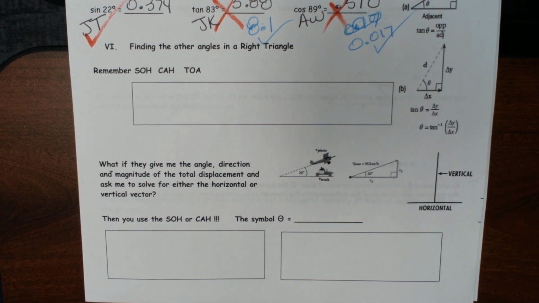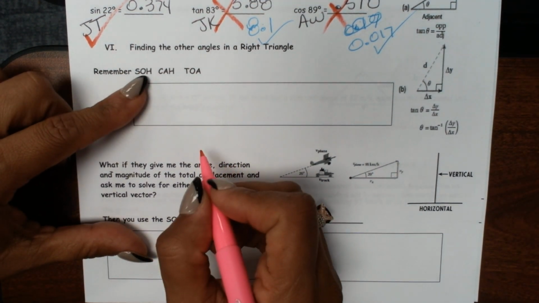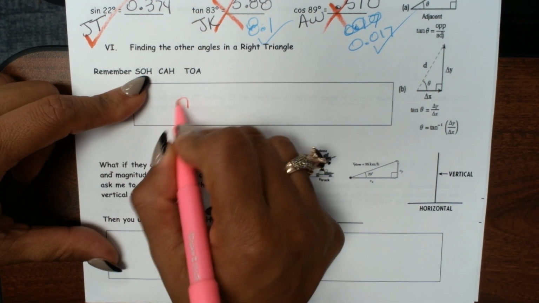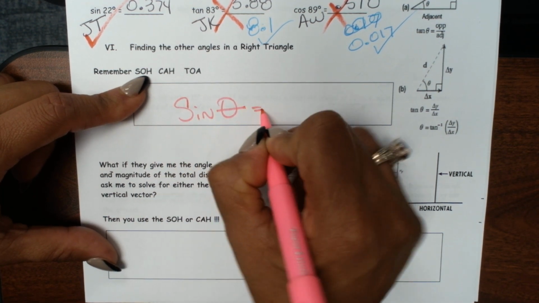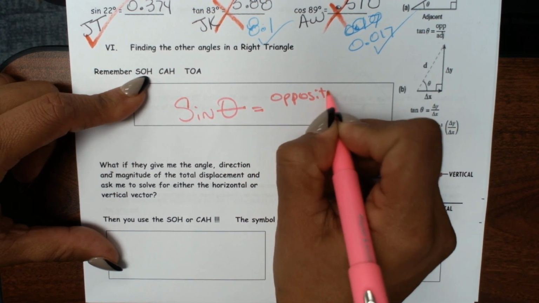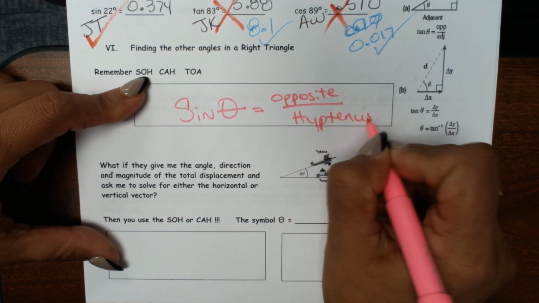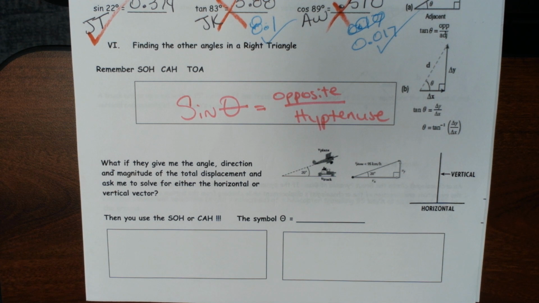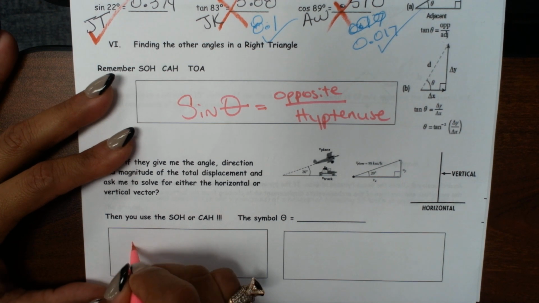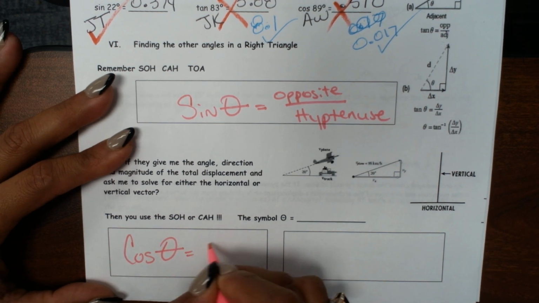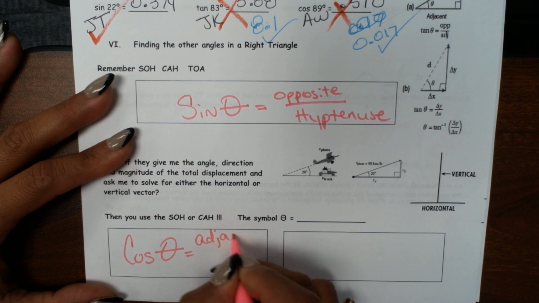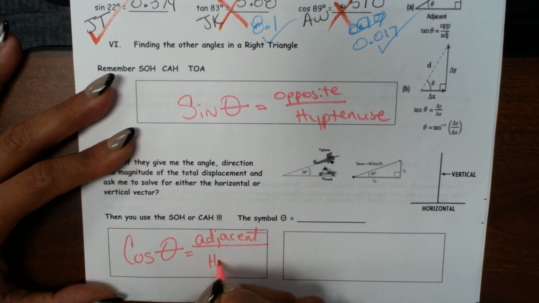The full equation is, the SO stands for the sine of theta equals the opposite over the hypotenuse. Okay, one more time. The sine of theta equals the opposite over the hypotenuse. That's what SO stands for. So the CA stands for the cosine of theta equals the adjacent over the hypotenuse.